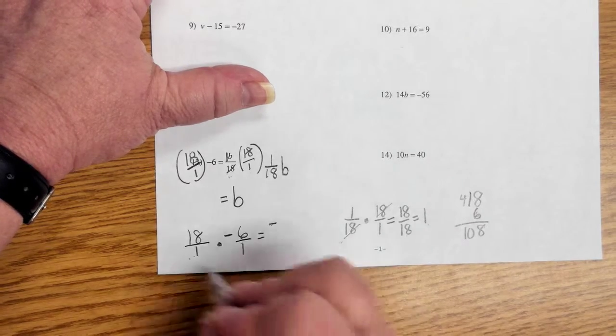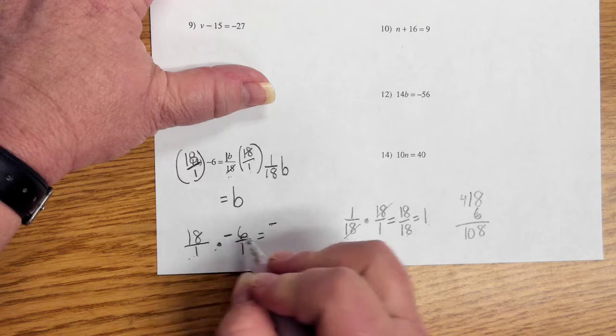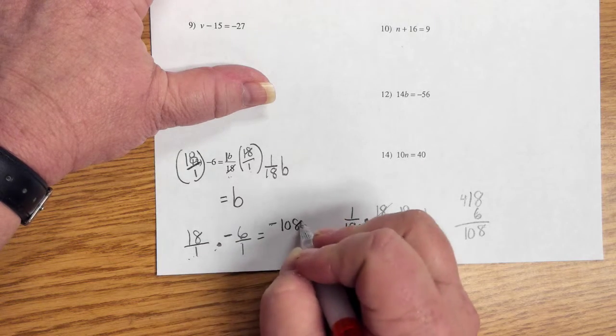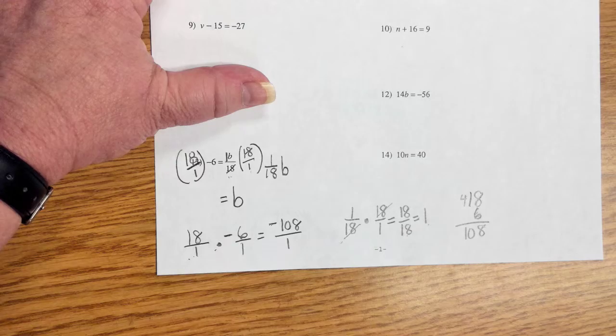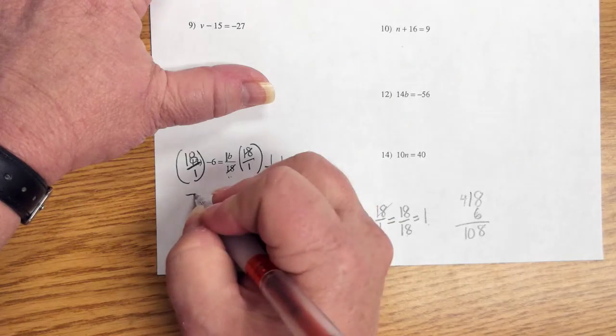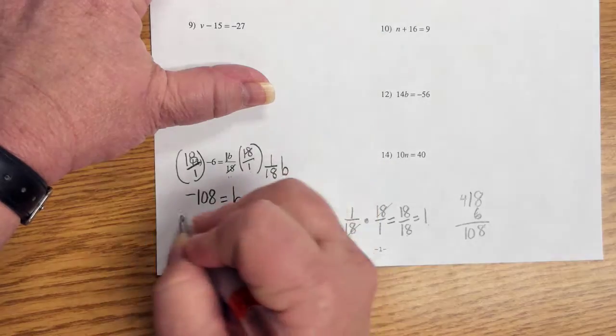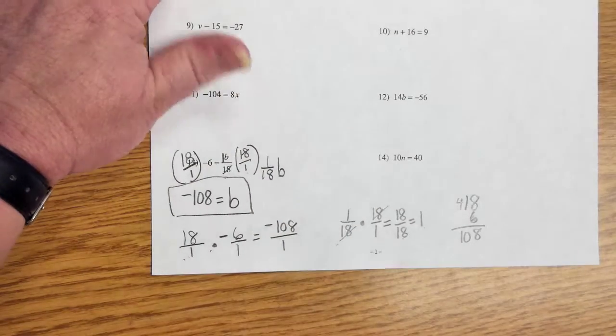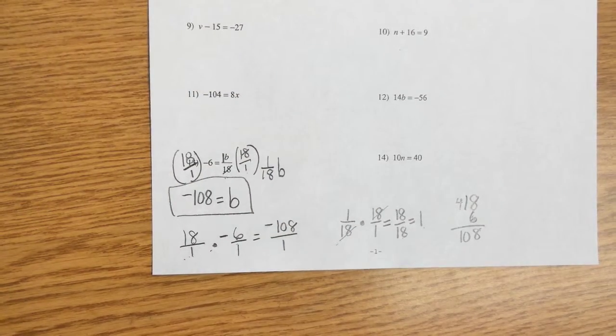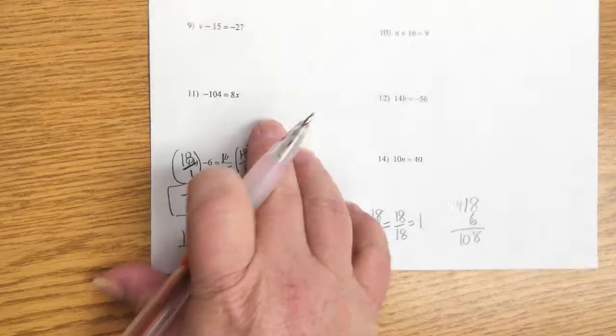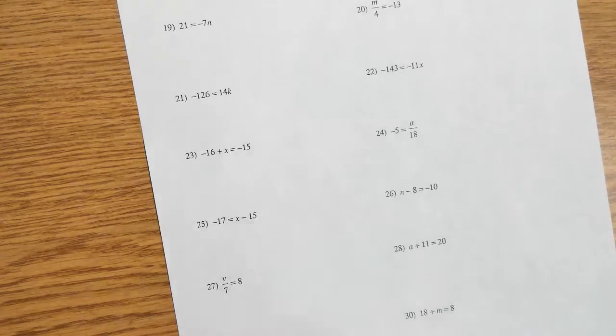So now I know that 18 times negative 6 is negative 108 over 1, which is the same as saying negative 108. And those are the ones that are going to give you the most trouble. The rest of this is either two-step or adding. It looks like on the back side you have several. I'll do one more of the division problems.